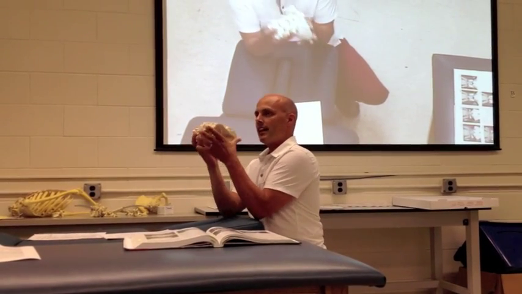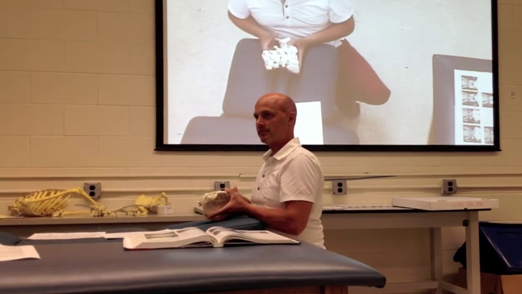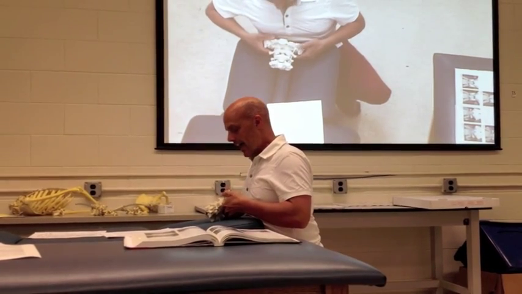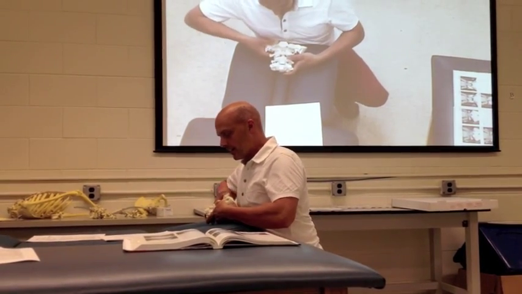Sorry about that. So we're going to bias the occiput in a little bit of extension. Okay? We're going to add a little side tilting to the right.